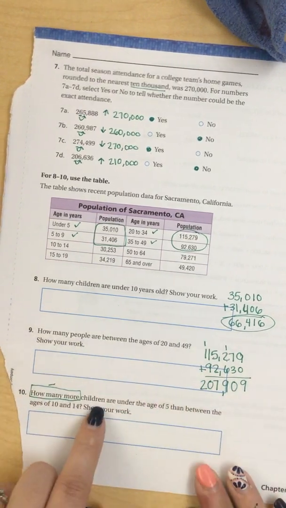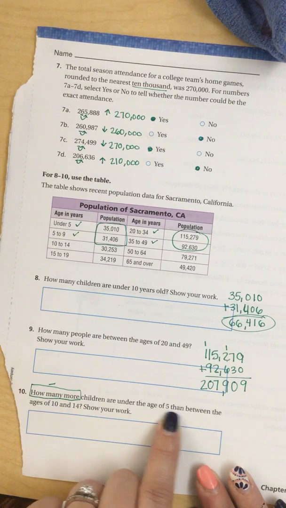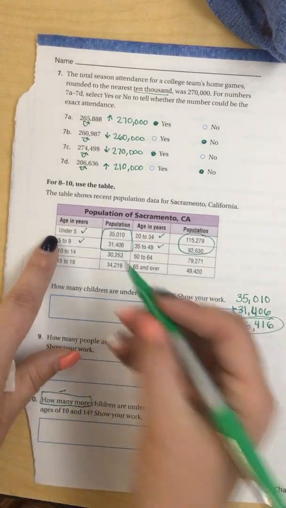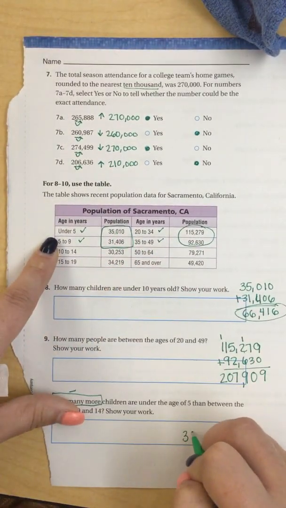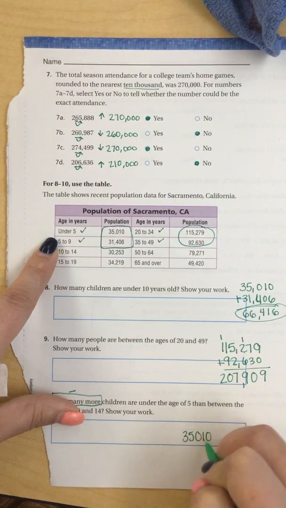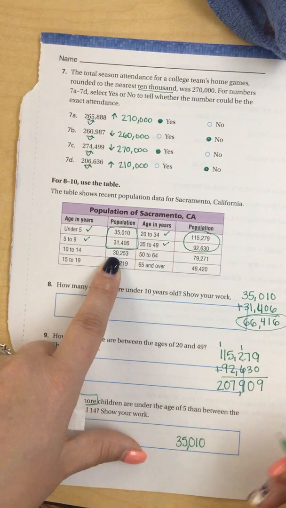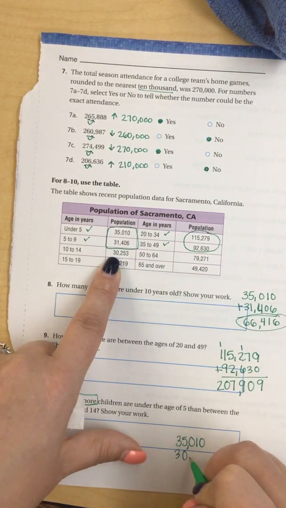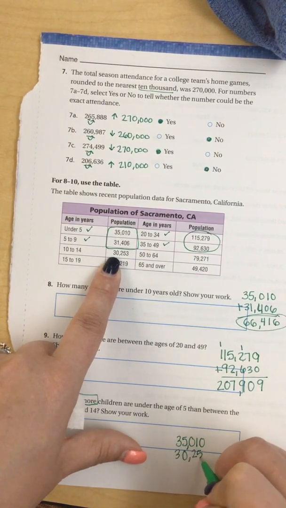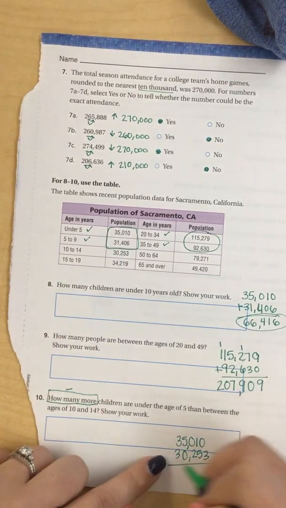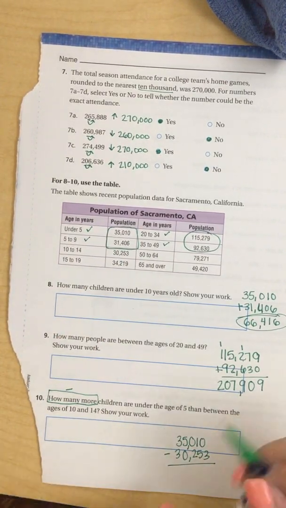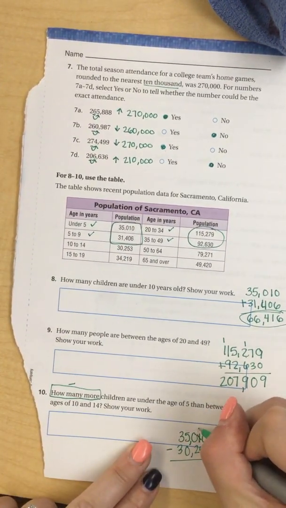Children under the age of 5 than between 10 and 14. So under 5 is 35,010. And ages 10 to 14 are 30,253. Now when I write this subtraction problem, I have to make sure that my smaller number is on the bottom. So 0 minus 3, I can't do that. I'm going to have to borrow.